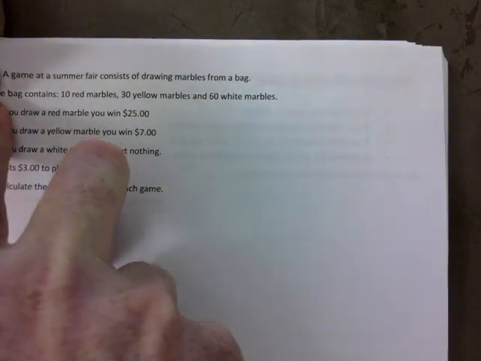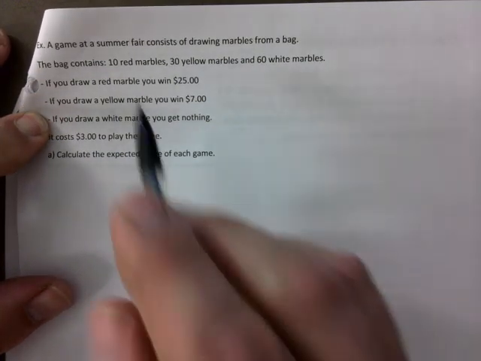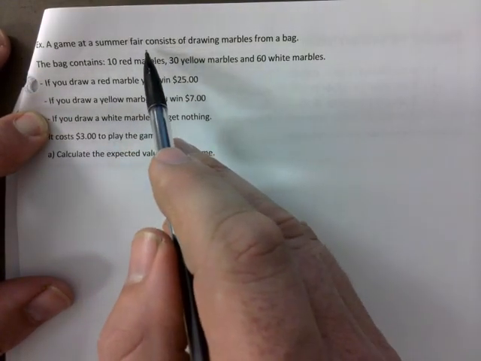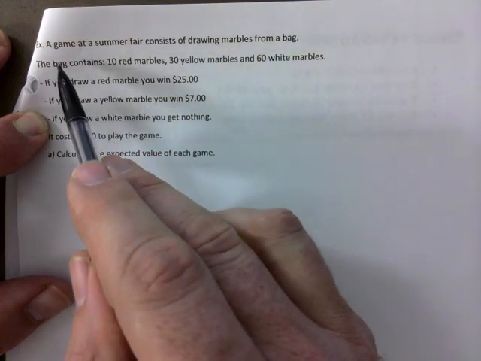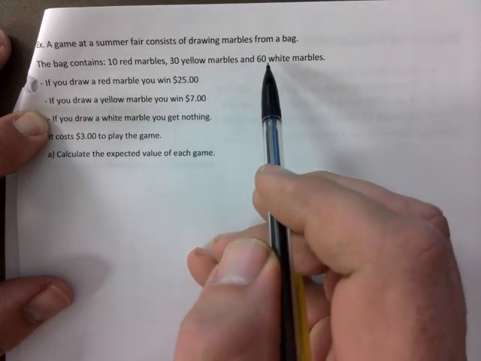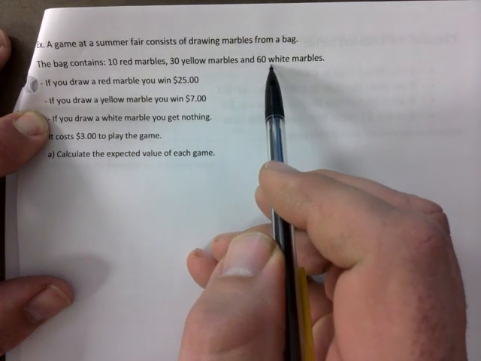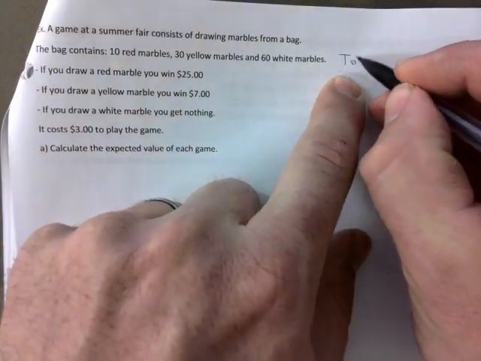Let's go to 70. Sometimes I overdo it with the theory. I should just jump into the examples and then later talk more about the theory, right? So here we go. A game at a summer fair consists of drawing marbles from a bag. A bag contains 10 red, 30 yellow, and 60 white marbles. How many marbles in total? That's a total of 100, right?